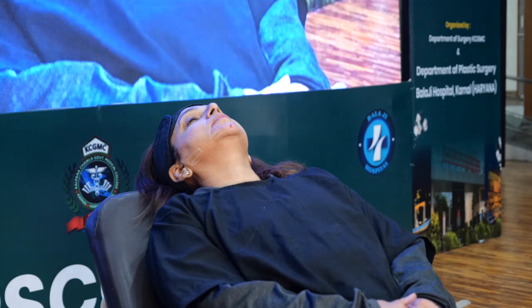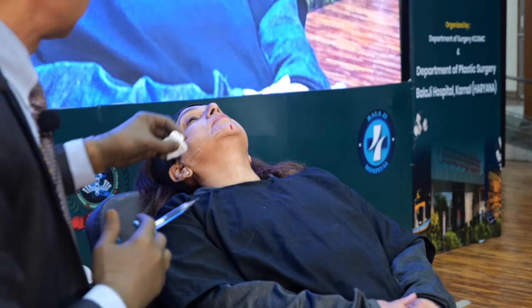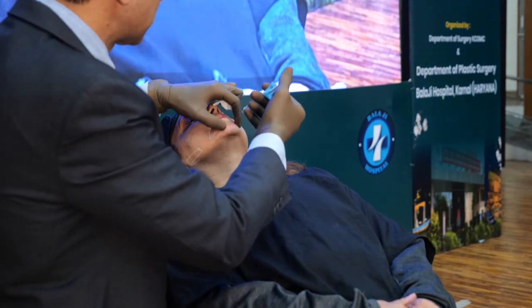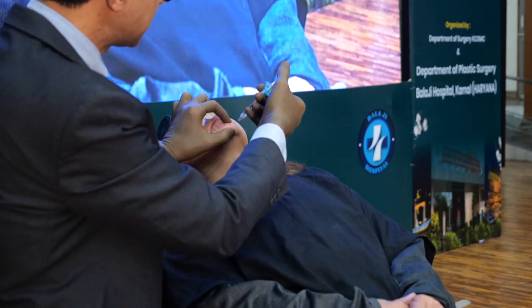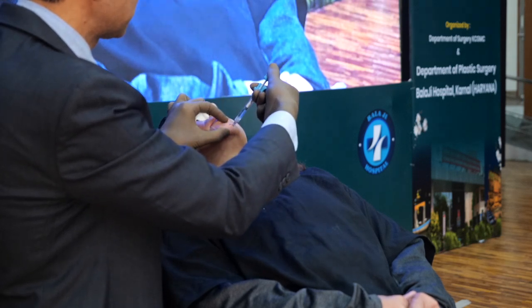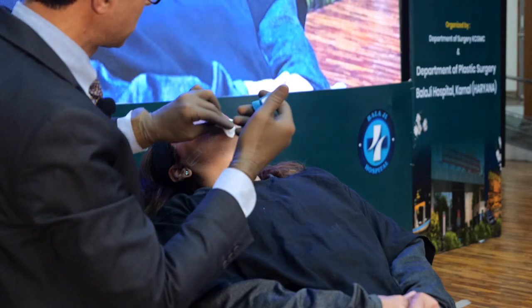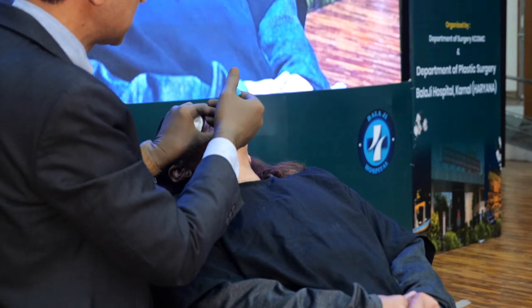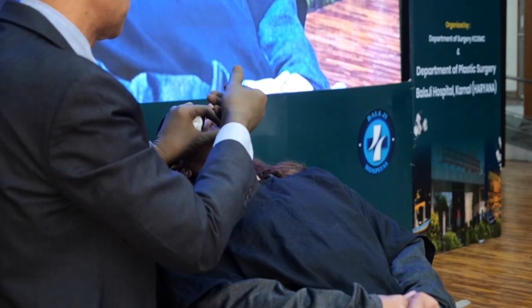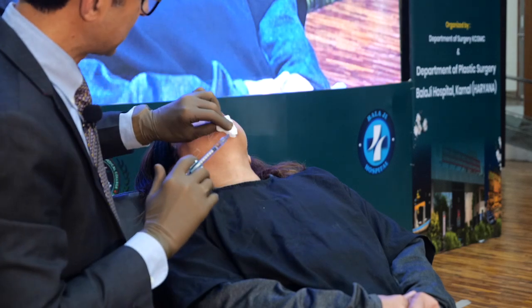So I'm changing the needle. Then adding a little bit on both the sides. This is called the C3 code. Again aspirate and inject. On this side also, aspirate and inject. I still have some left in my syringe.